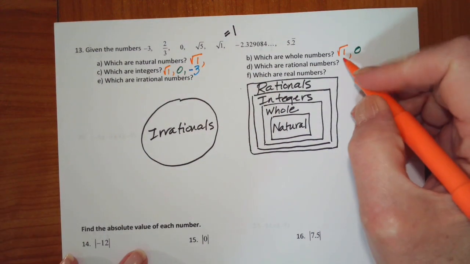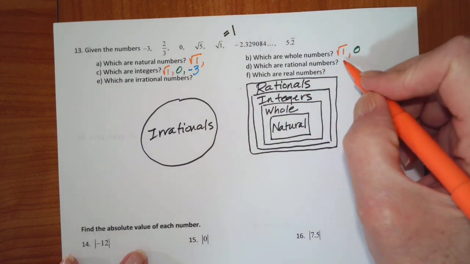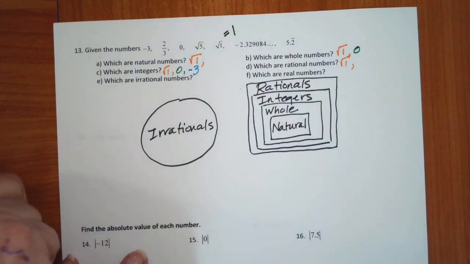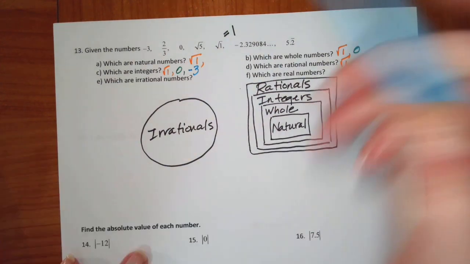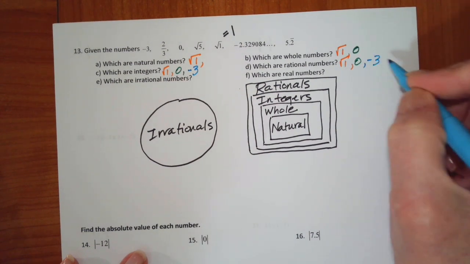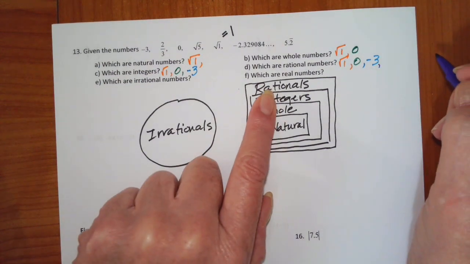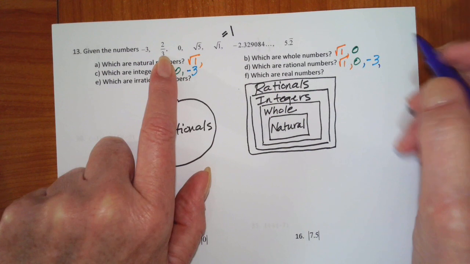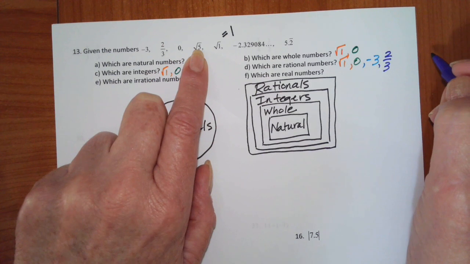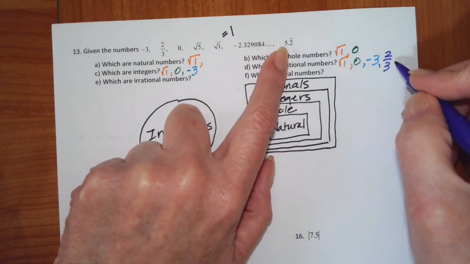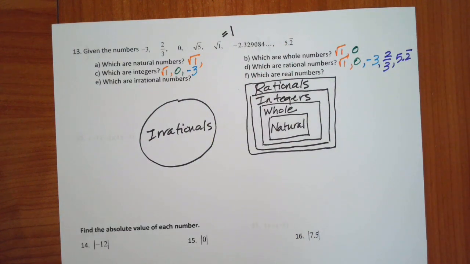So now I go to the rational numbers. Well, it includes all the integers. The rational, anything that's inside it is also a rational. So this is the square root of 1, 0, -3. And then I'll look for numbers that are rationals that are not integers. So now we're going to go to 2/3. That is rational. But 5 with 2 repeating is a rational.